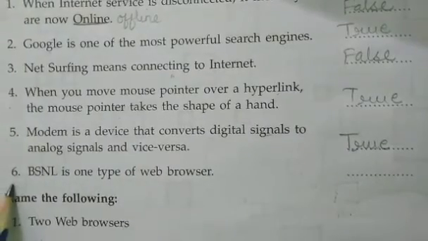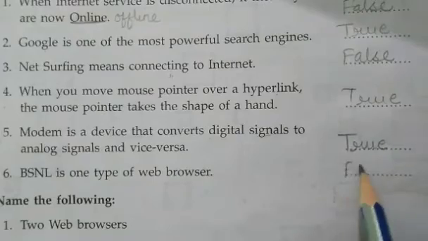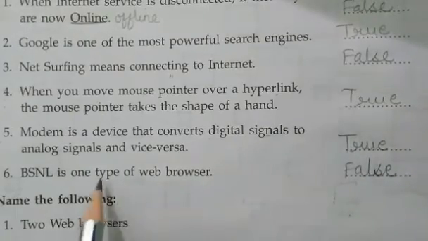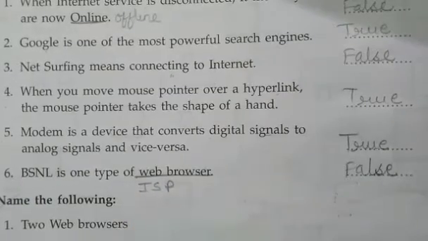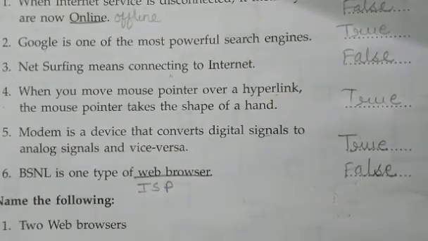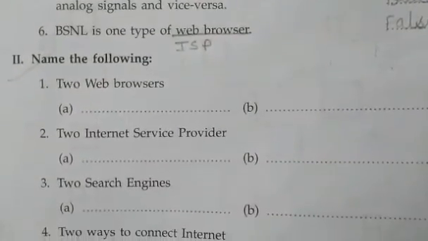Now come to the sixth part. BSNL is one type of web browser. Write down, children, false, because BSNL is not a web browser. It is an internet service provider. Okay children.